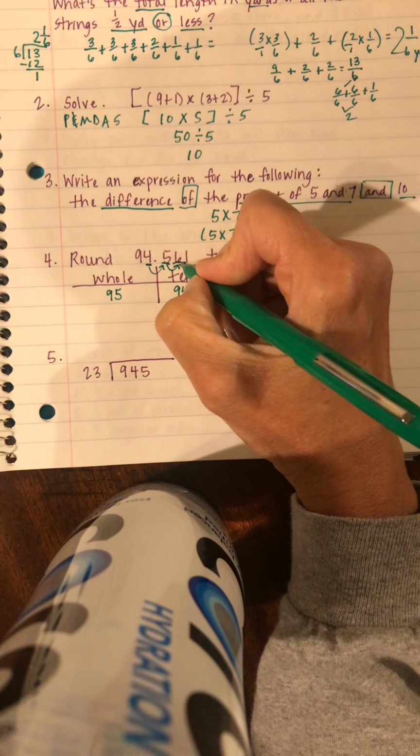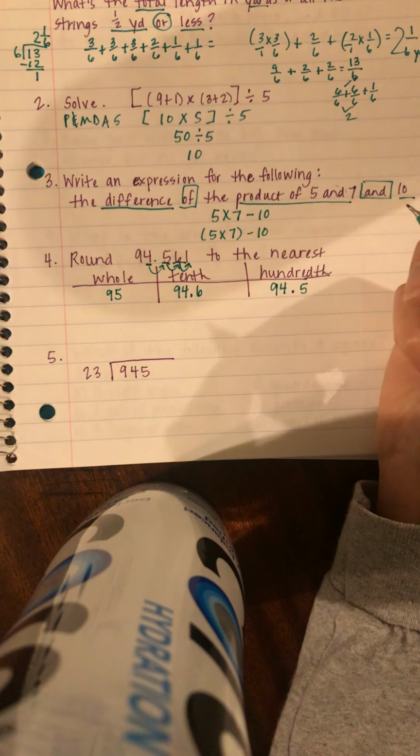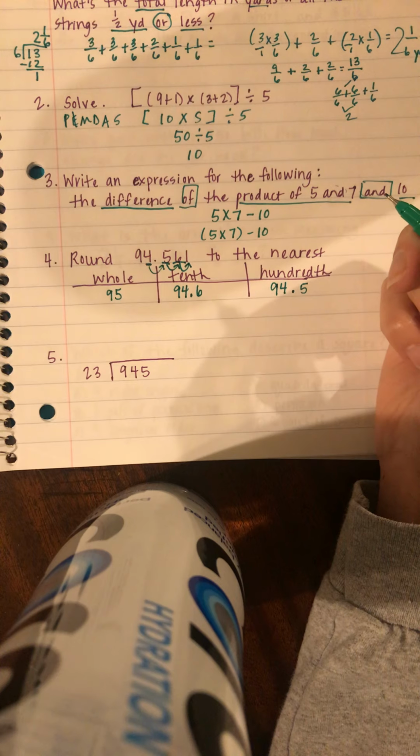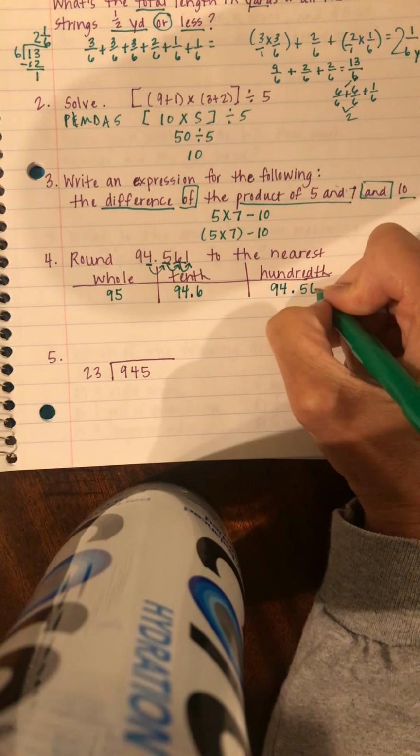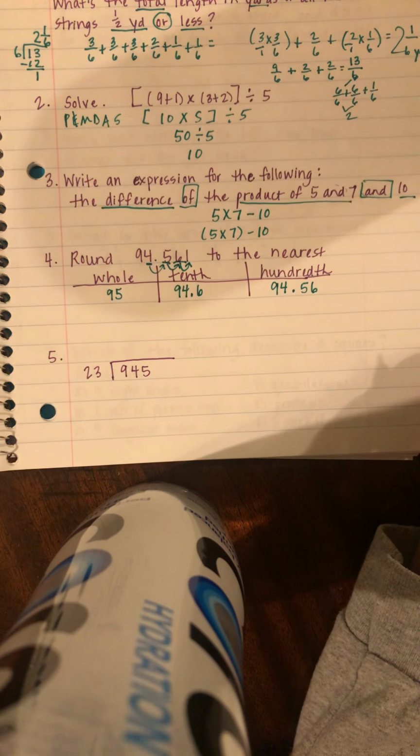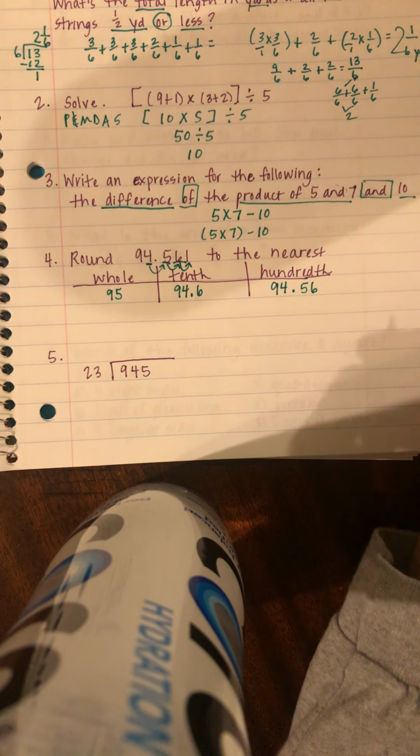Now I have a 6 and it's got a 1 next to it. 4 or less says let it rest. It means I'm going to leave it alone and I'm going to keep it a 6. So when I round that to the nearest hundredth, I'm going to have 94 and 56 hundredths.